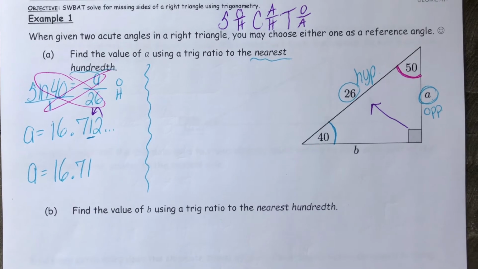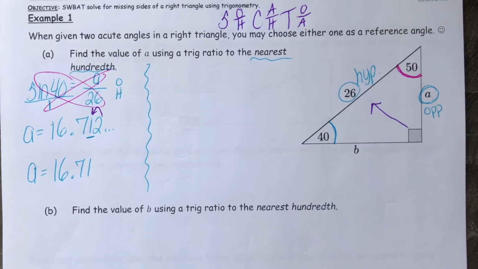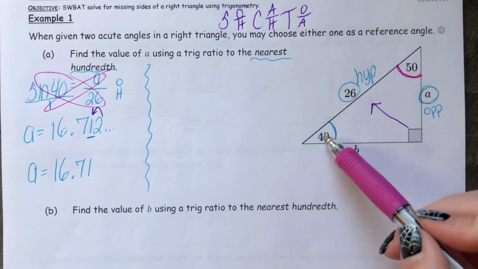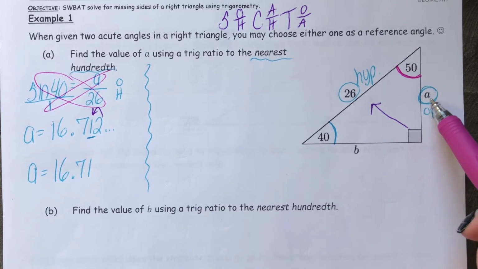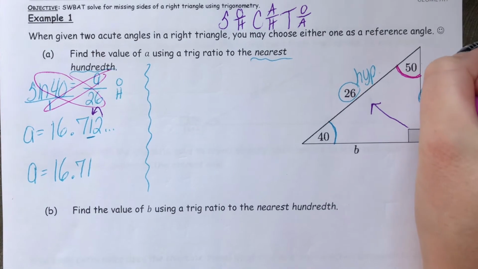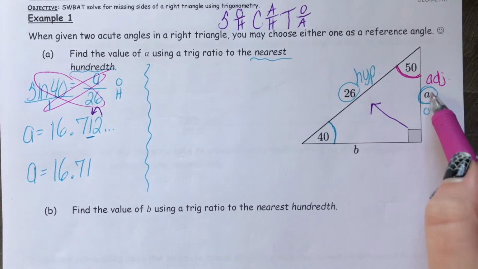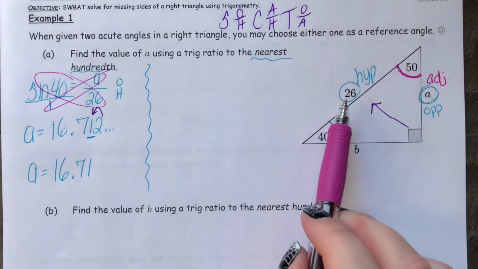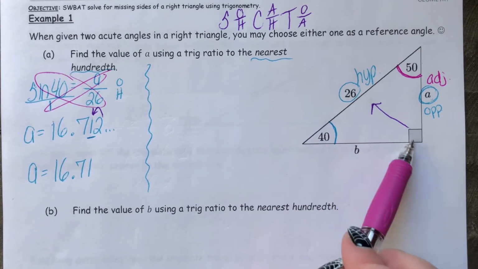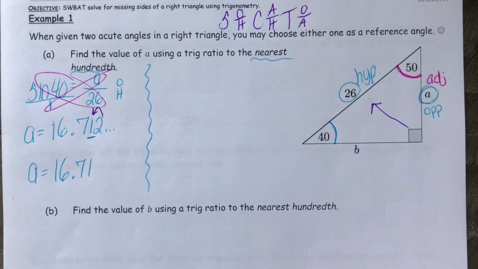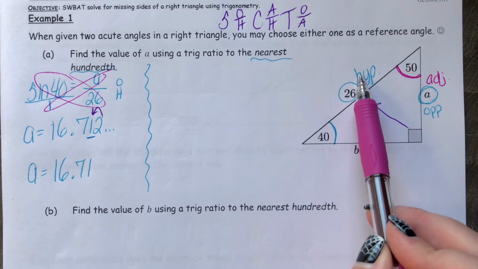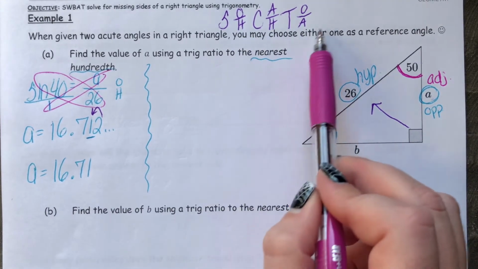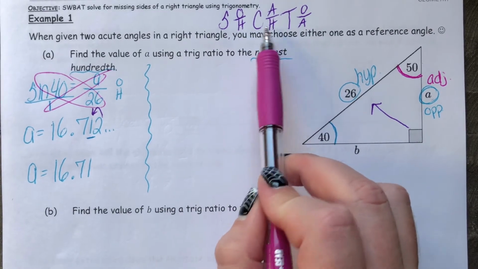50 as a reference angle, because I want you to see that you're going to get the same answer no matter which one you pick. So here we go. From 50, A is actually now the adjacent side because it's right next to 50. But 26 is still the hypotenuse, because it's still across from that right angle. So what uses the adjacent side and the hypotenuse? Well, adjacent, hypotenuse, boom, there it is, cosine.